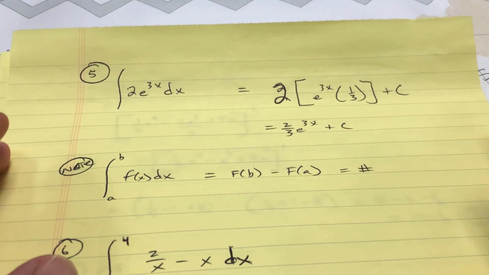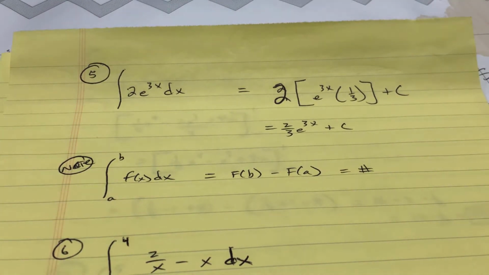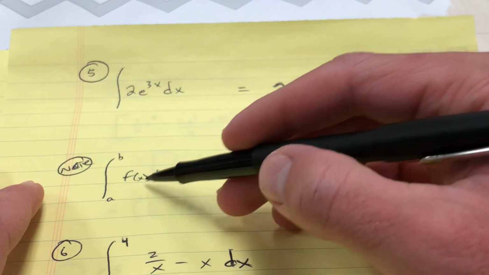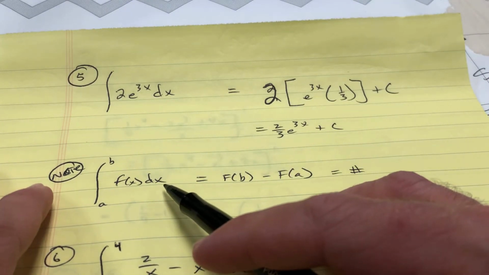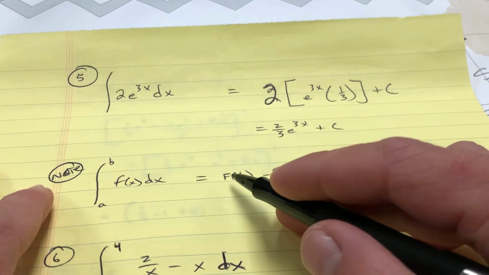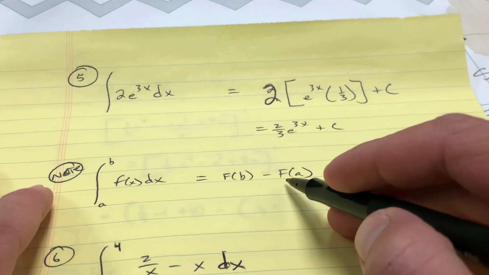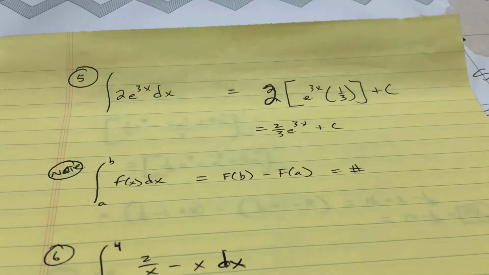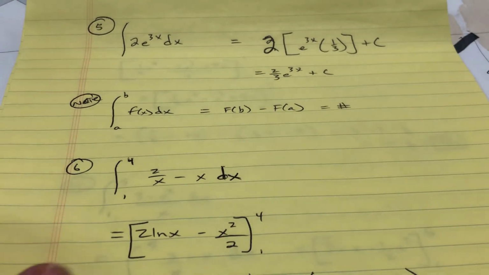Okay, so note, none of those had bounds. That's why they're called indefinite integrals. Definite integrals have bounds, okay? So I have a bound from a to b, and this is what I'm going to take the antiderivative of, f of x. The independent variable is x, so that's why it's dx. What I do is I take the antiderivative, capital F, evaluated at b, and I subtract the antiderivative evaluated at a, and I get some number. Okay, area under the curve, area bounded by something, that's what we're talking about here.